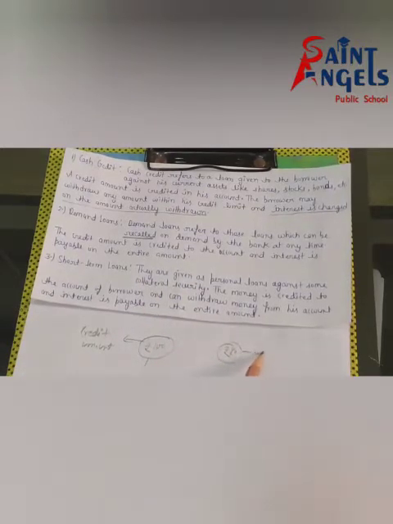This is the withdrawn amount. I hope it is clear.